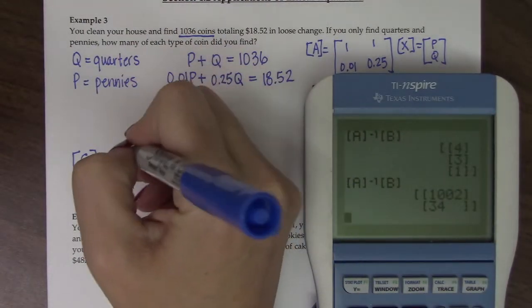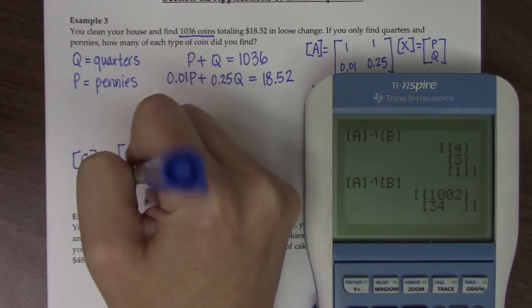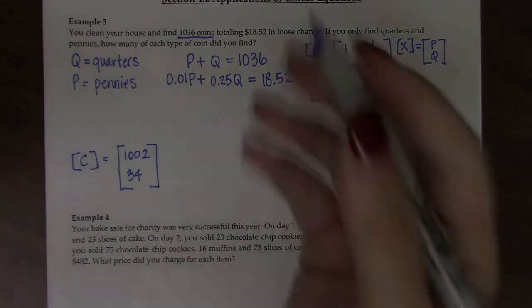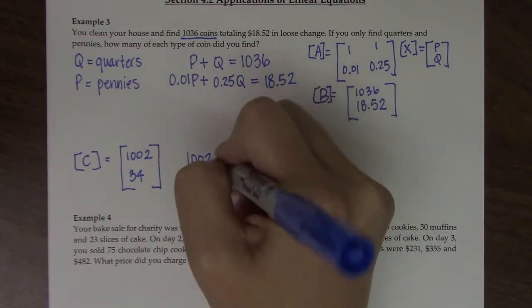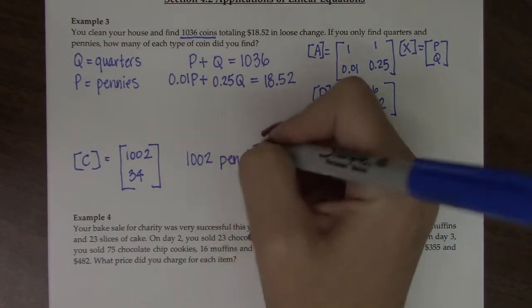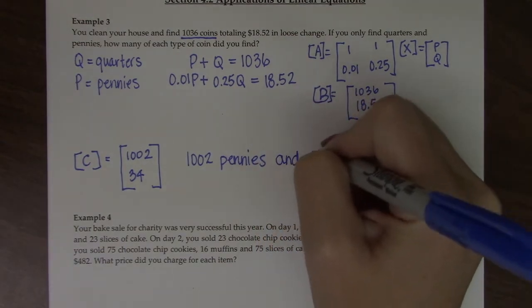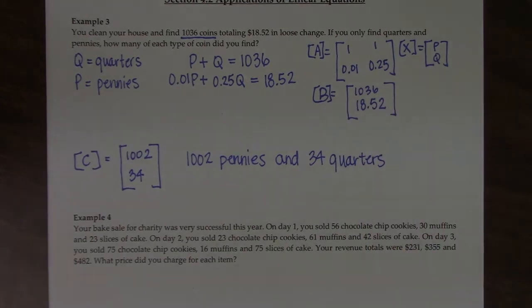So if we want to express this in words, we found 1,002 pennies and 34 quarters.